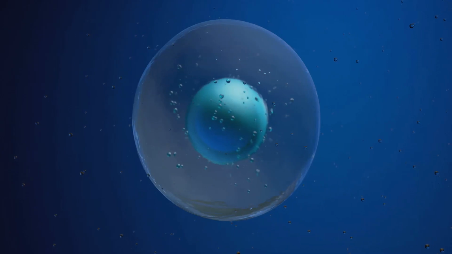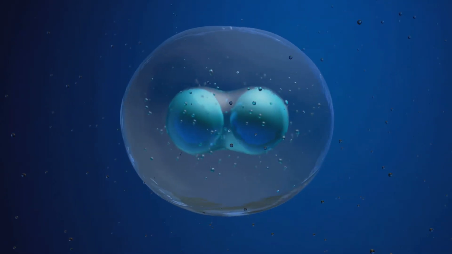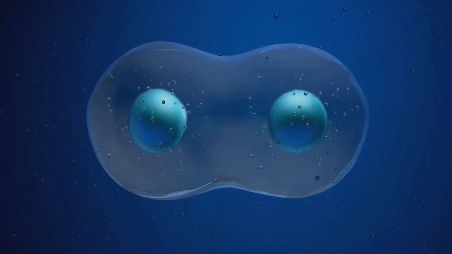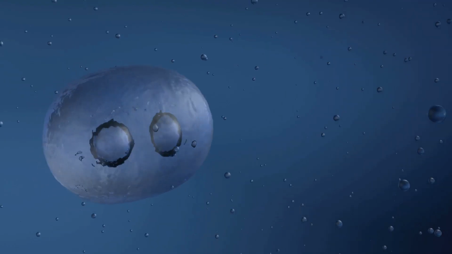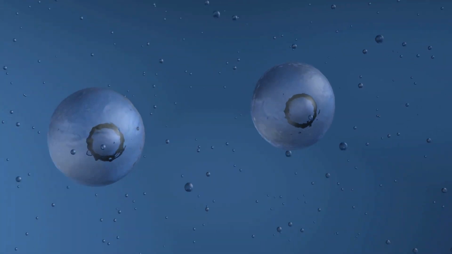The second phase is the M phase or mitosis phase. The actual division of the nucleus happens here. We'll break this down in a sec. The third phase is called cytokinesis. During this phase, the cytoplasm divides, forming two identical daughter cells.